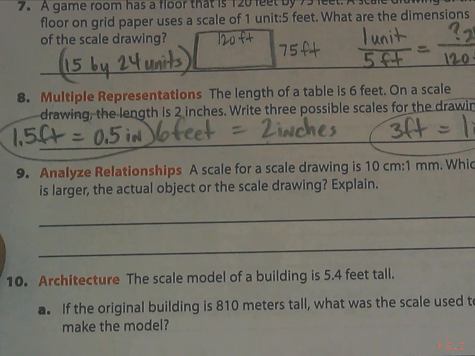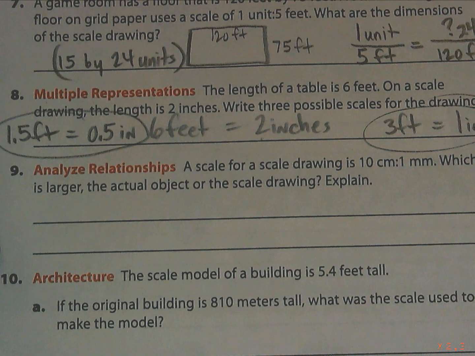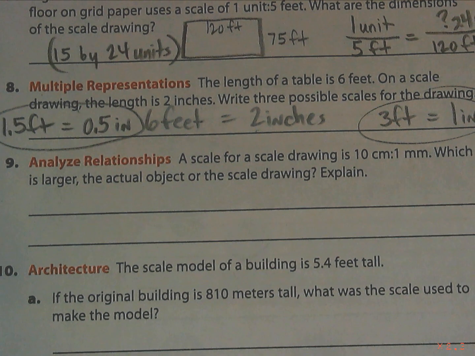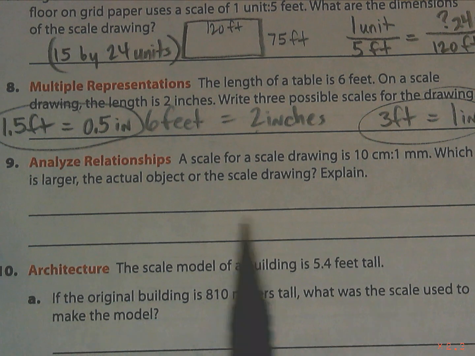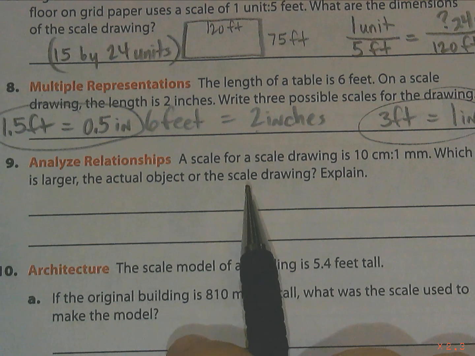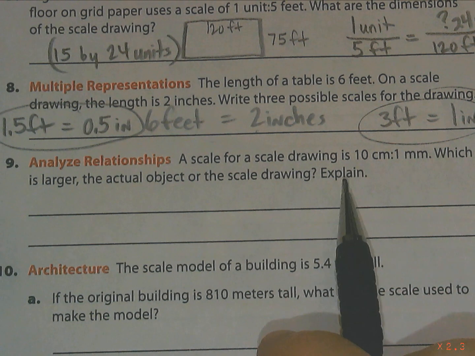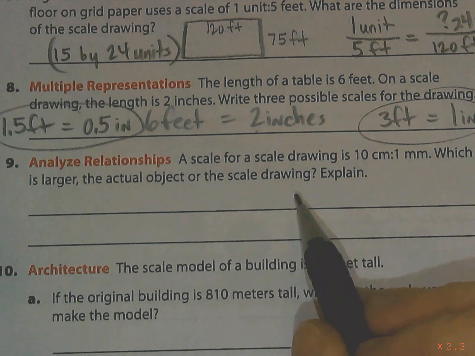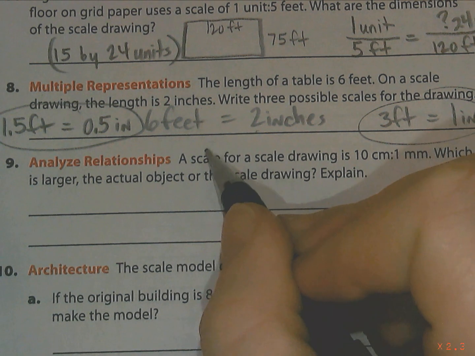Number 9, a scale for a scale drawing is 10 centimeters to 1 millimeter. Which is larger, the actual object or the scale drawing? So a scale for the scale drawing, so scale, all right, so that's the first thing, right?